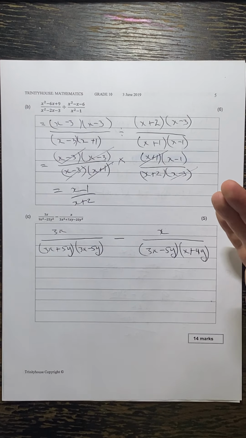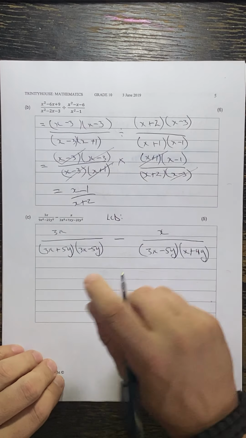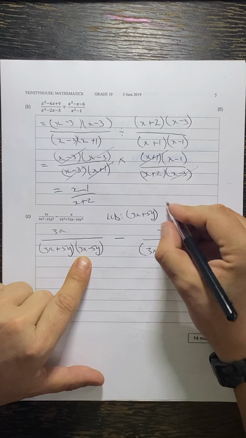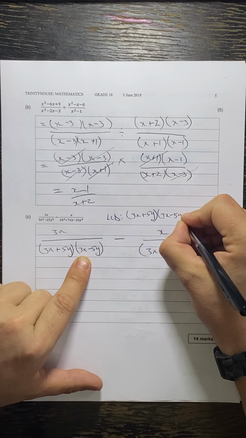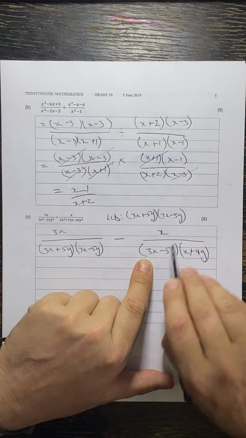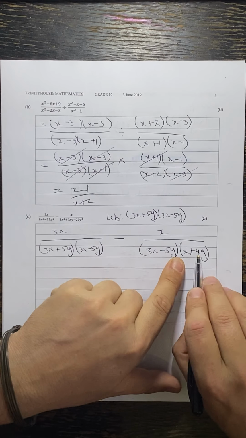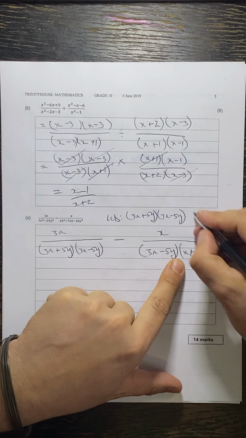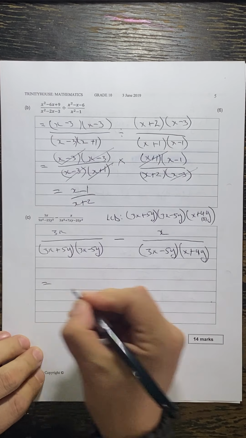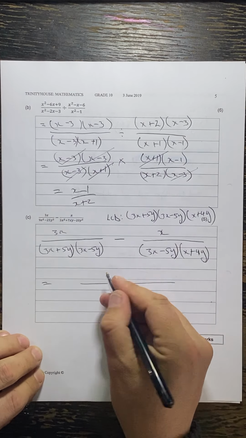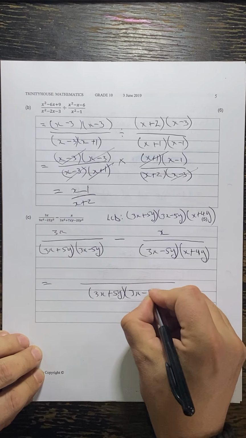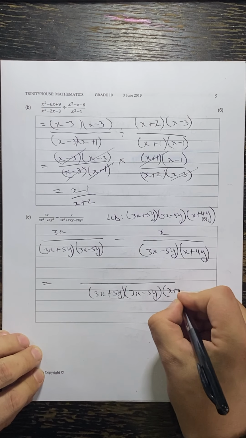So now I'm looking for an LCD. So I'm going to start right over here. So we've got 3x plus 5y. We need a 3x minus 5y. Okay, now move on to the next one. 3x minus 5y. I've got it. Okay, so I don't need to put it into my LCD. X plus 4y, I don't have. So I need to add that into the LCD. Okay, now I know that this fraction is going to be all over this thing here. So it's 3x plus 5y, 3x minus 5y, x plus 4y.